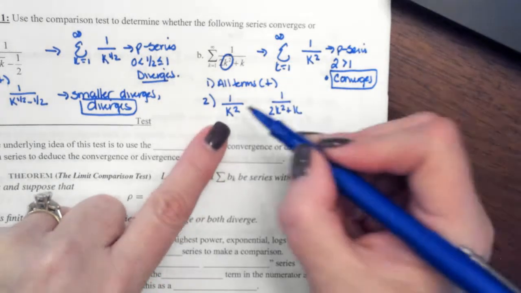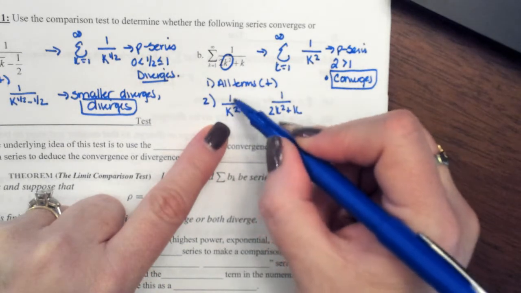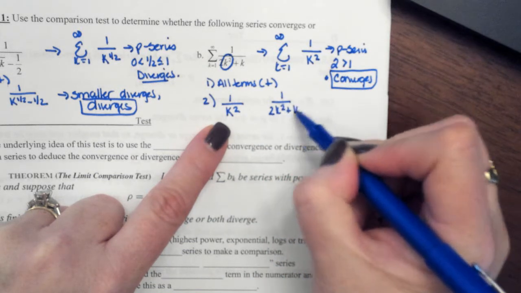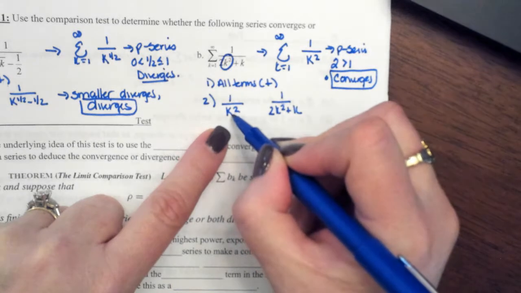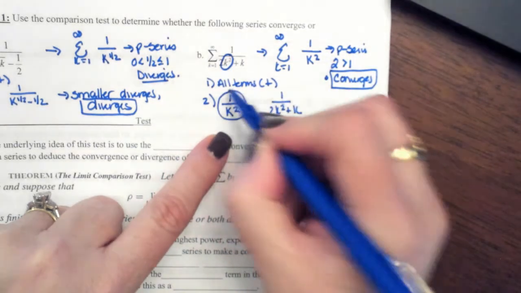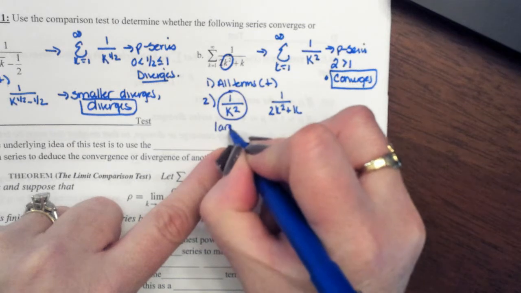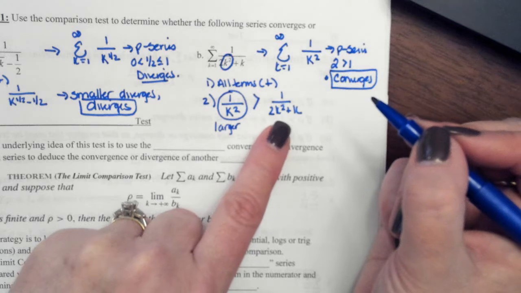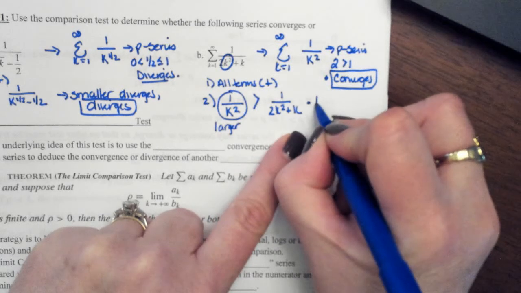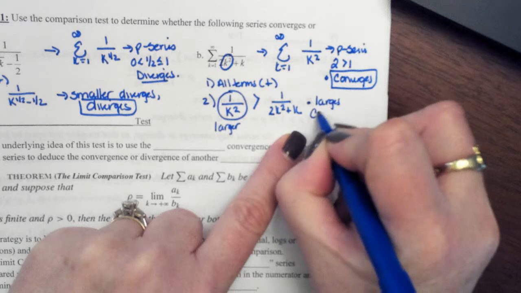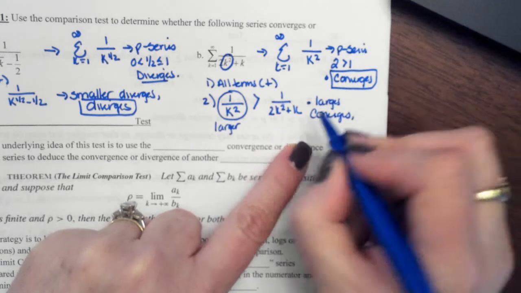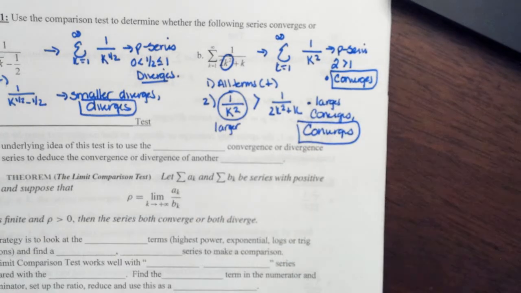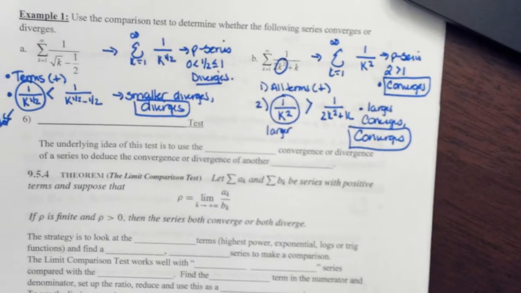So again, 1 over k squared, I know that this denominator will be a larger number. The 2k squared plus k will produce a larger number than k squared. So this is my larger series. So I know that 1 over k squared is greater than 1 over 2k squared plus k. So since my larger series, which is what I know is happening, converges, then I know the series is going to converge by the direct comparison test. So that's how the direct comparison test works.